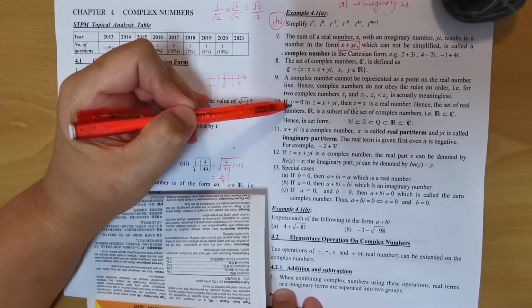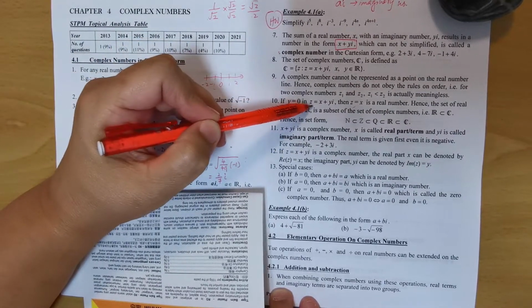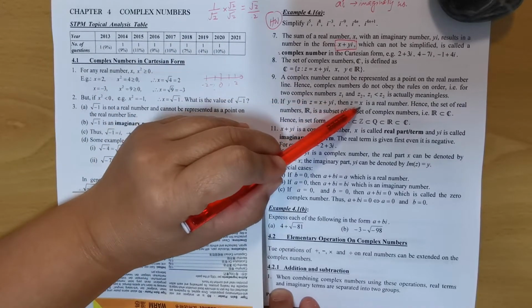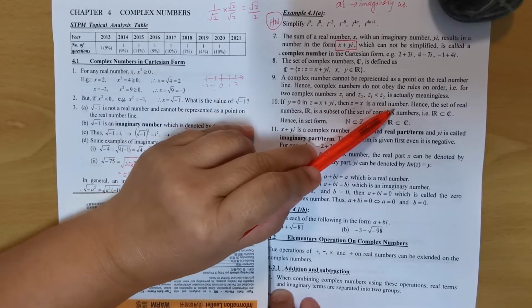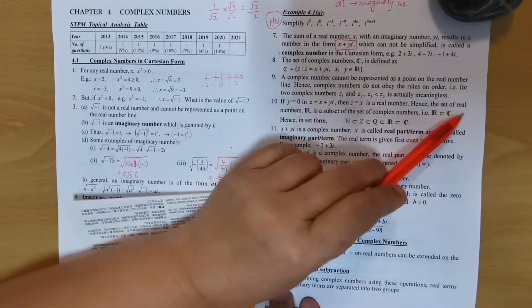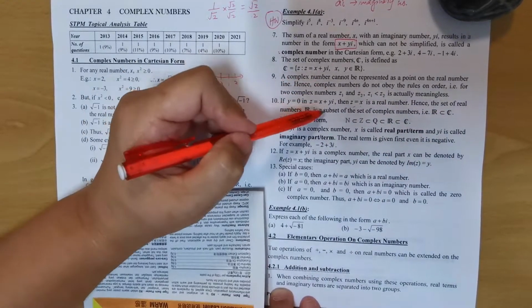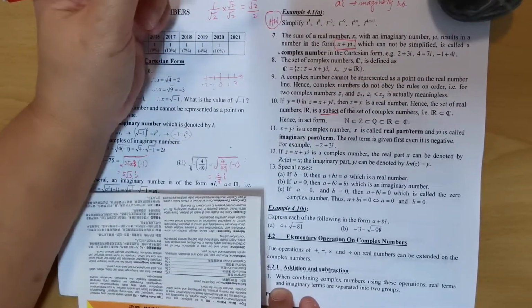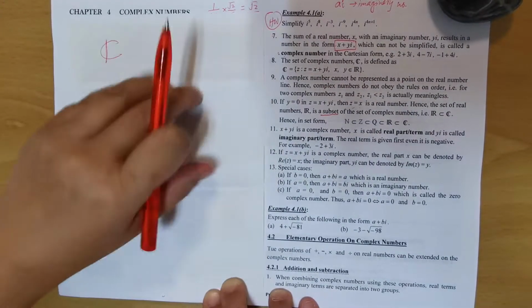Okay, number 10. If y equals 0 in a complex number, this part becomes 0. Then z equals x, and it becomes a real number. Hence, the set of real numbers R is actually a subset of the set of complex numbers. So it is in this set form.